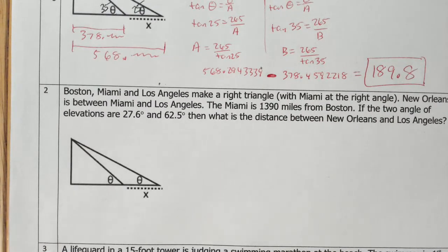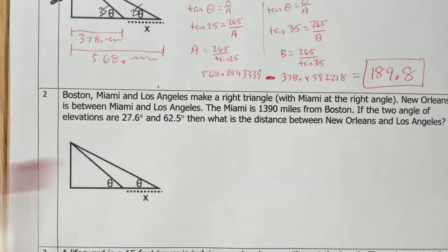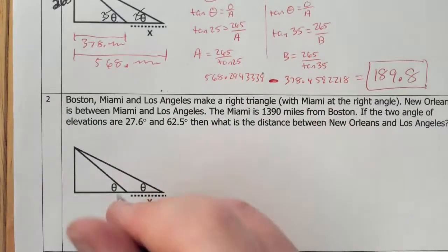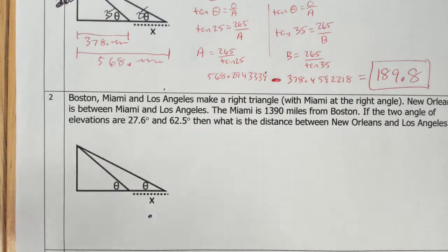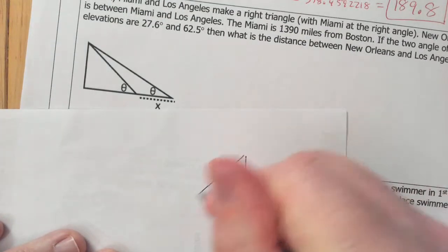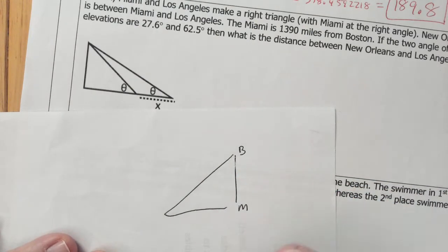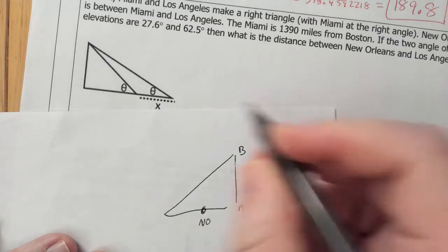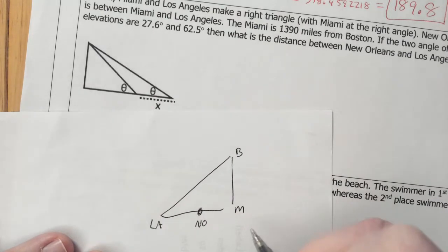Okay, before you move on, let's check this out. I just want to make sure that you put stuff in the right spot. So basically, you just follow the same rules. This is the mirror image of what it should be, because Boston would be up here. So the picture should be like this, where Boston would be up here, Miami be here, New Orleans would be here, and Los Angeles would be here, right?